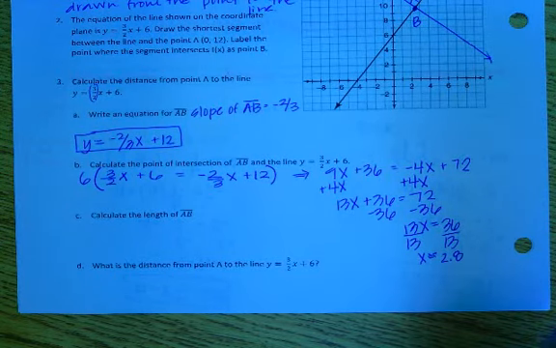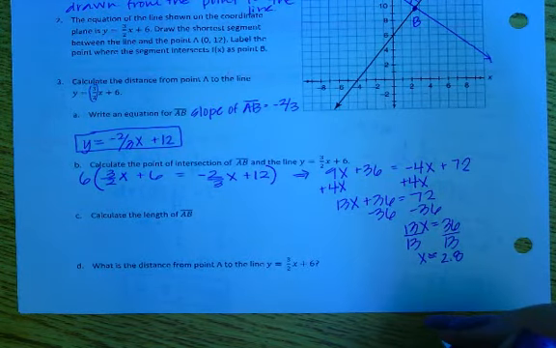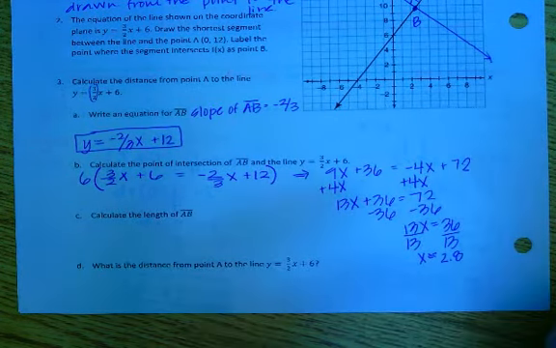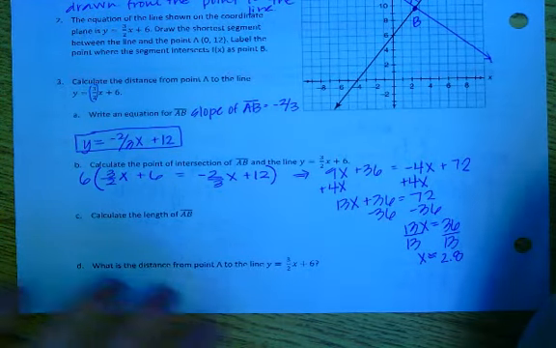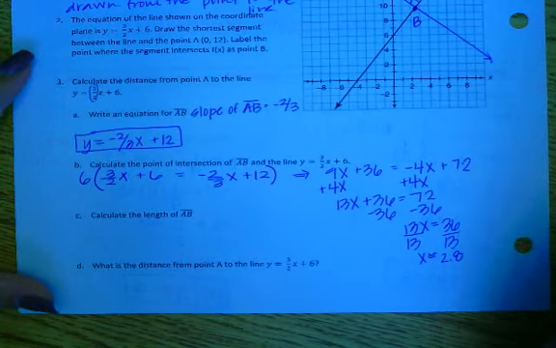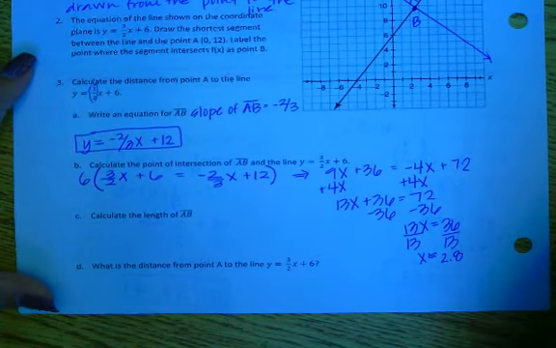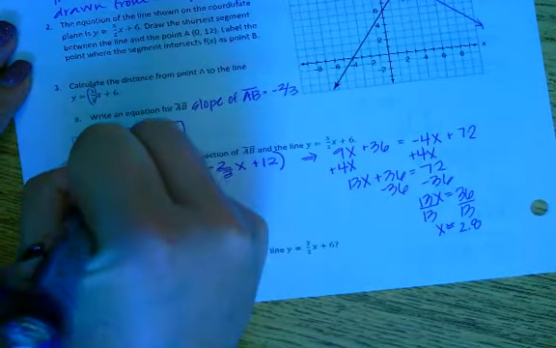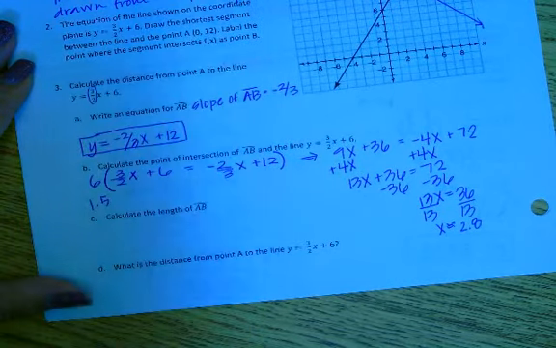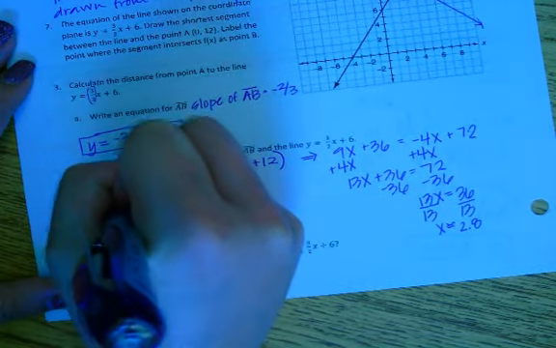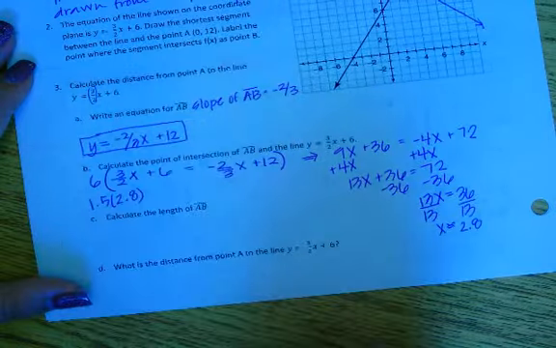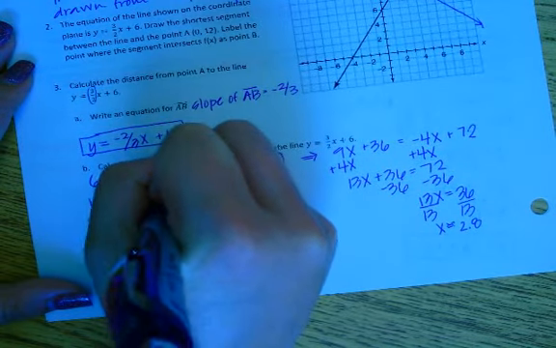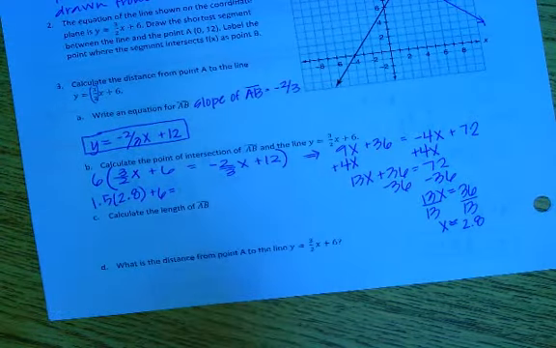Okay, now we need to figure out what our y value is, like Keishan said. So, how do we do that? Plug it into which equation? Take either of them, right? Because we set them equal to each other. Okay, so let's do that. I'm going to plug it into 3/2 x, because that can be made into 1.5. So 1.5 times 2.8 plus 6. Okay, somebody do that on your calculator and tell me what you get.